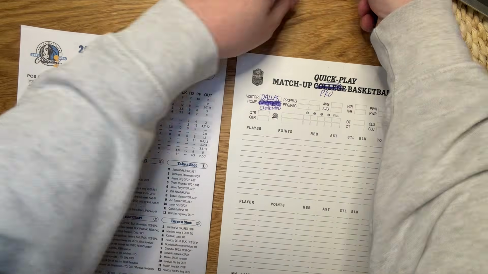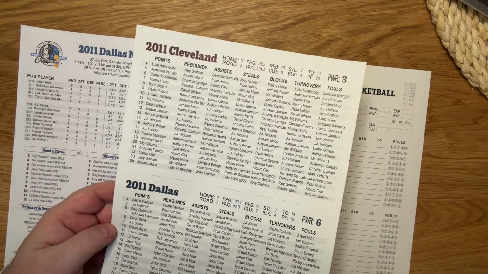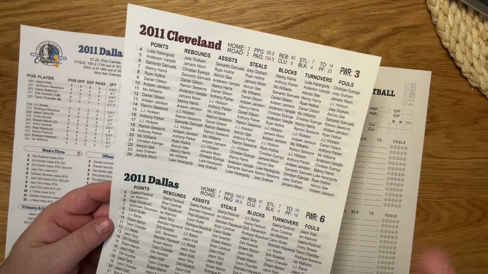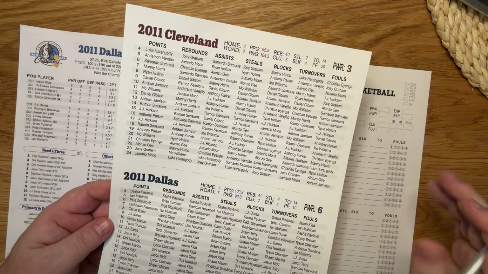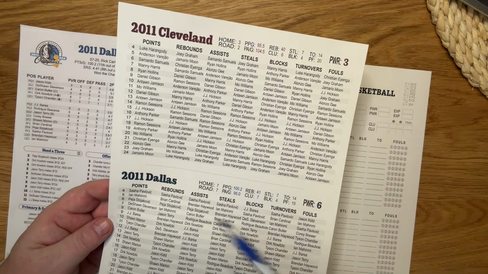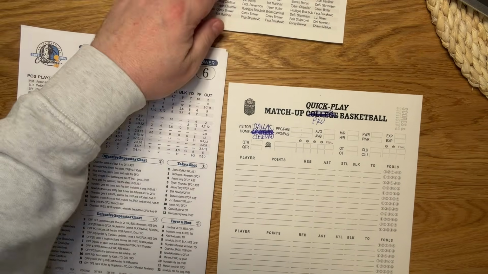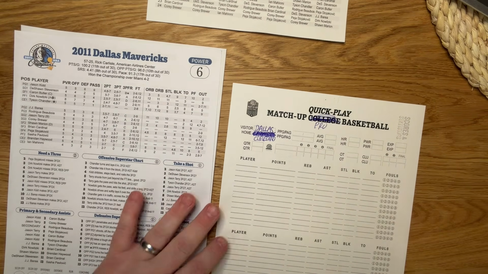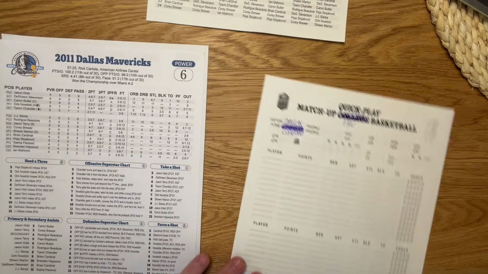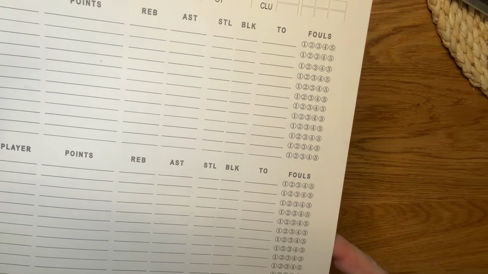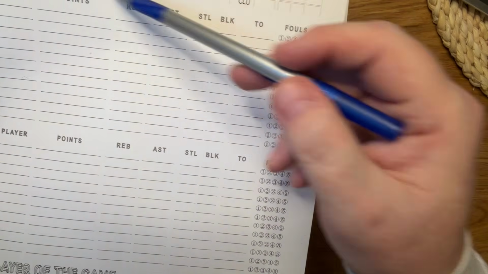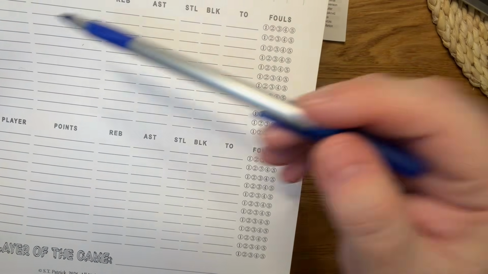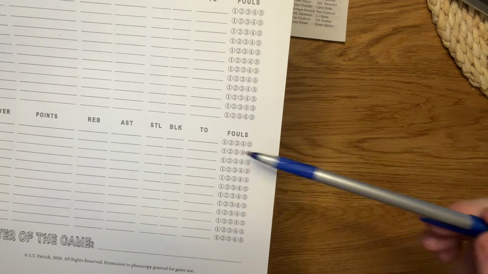Because in the file, the Cavaliers and Dallas are on the same page. To make this a lot easier, we're going to use the Cavaliers at home and Dallas on the road. So you have Dallas here and you have the Cavaliers here. You will use this score sheet if you want to play an entire game in quick play mode and get all the points and all the stats.